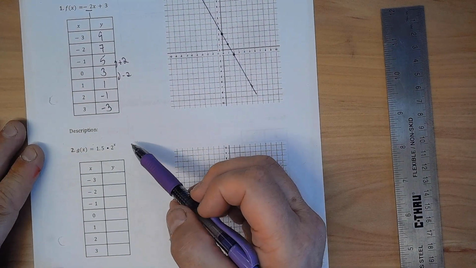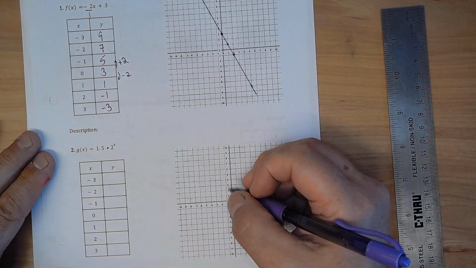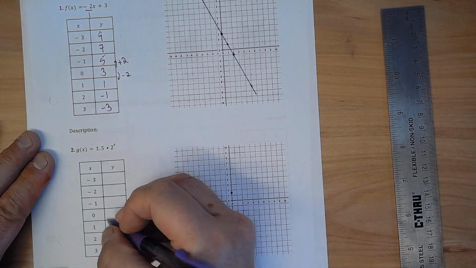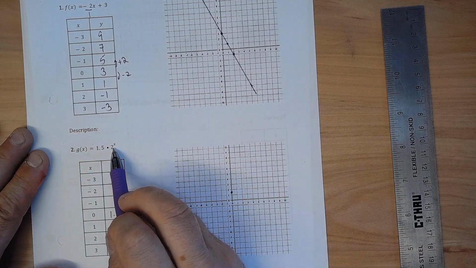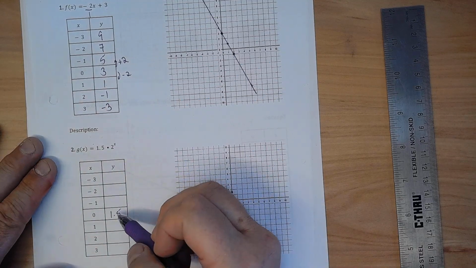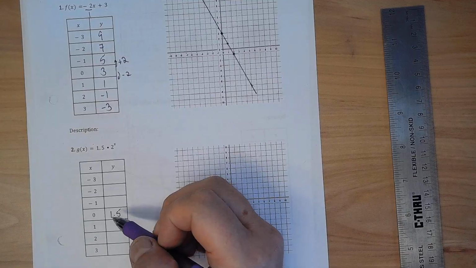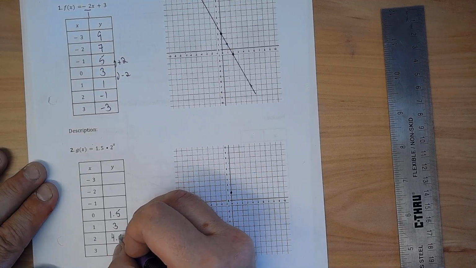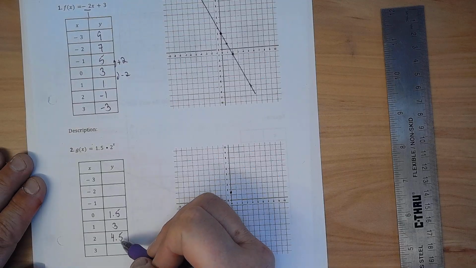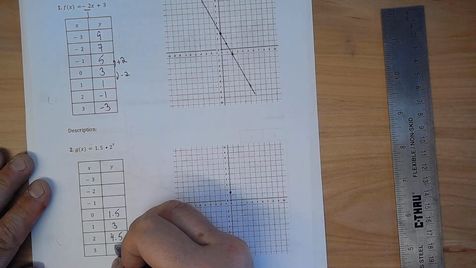So, g of x, exponential, starts at 1.5. 1.5 when it's 0, so we'll put in a 1.5 right there. Now, we're going to be multiplying by 2 every time, so I'm going to do some quick multiplication. This is going to be 3, this is going to be 4.5, and this is going to be 9.